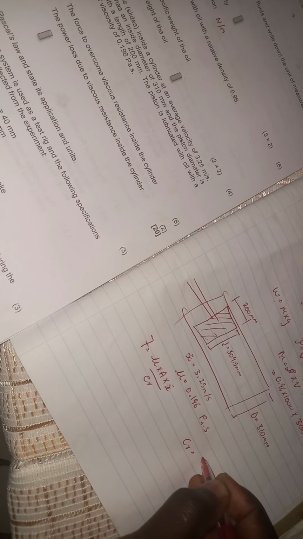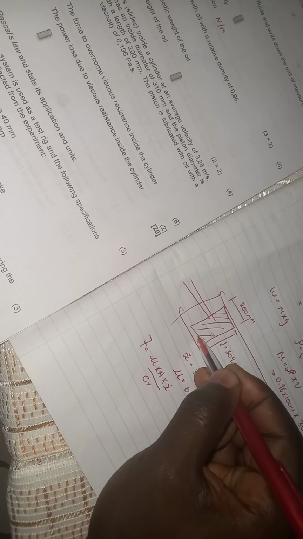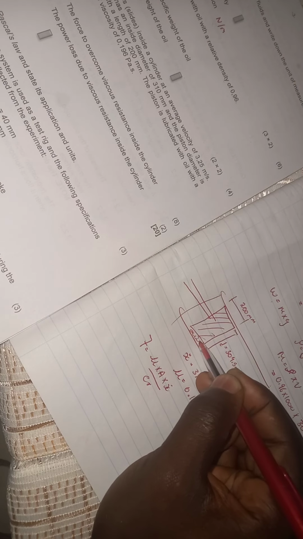But this is what you call the area of contact multiplied by the speed over the clearance. Now, so we can start with the clearance. The clearance, we say, is the difference of these diameters divided by 2, because the clearance is this space here. This is our clearance, and this one is the radial clearance, which is going to be D minus d over 2.